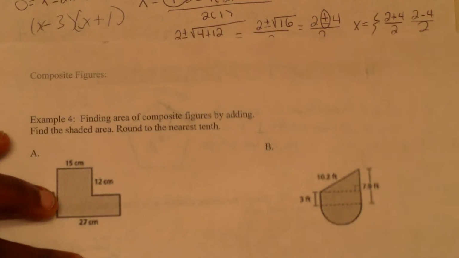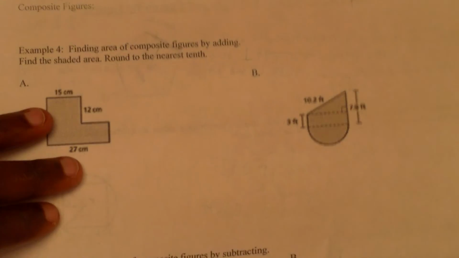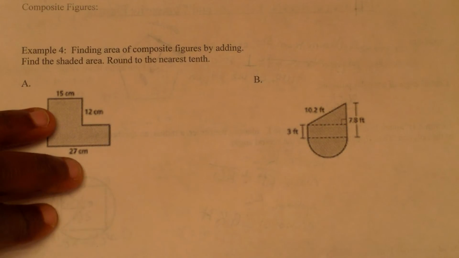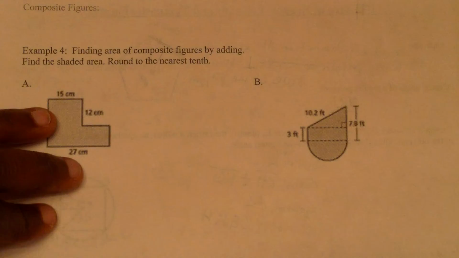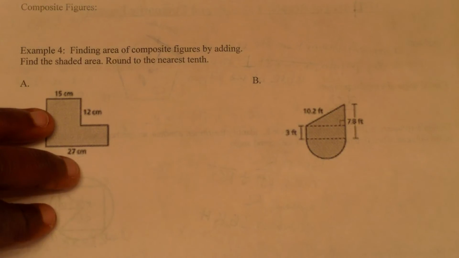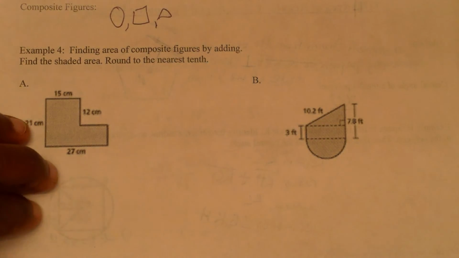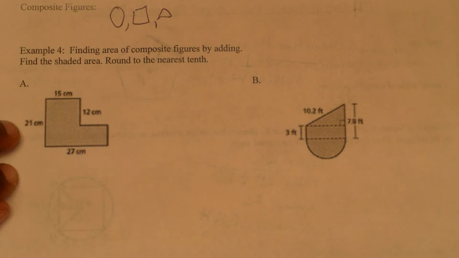Next we have composite figures. Composite figures in a nutshell is just taking a bunch of figures and putting them together. It says a figure that can be separated into regions of basic figures. When we talk about basic figures, we're saying it can be separated into circles, squares, triangles, and you're finding all those smaller areas and then adding them together.